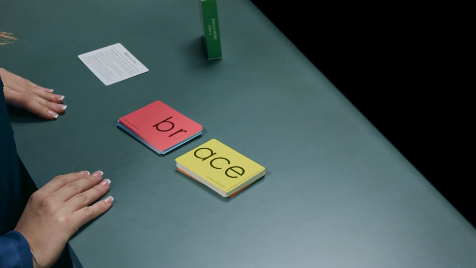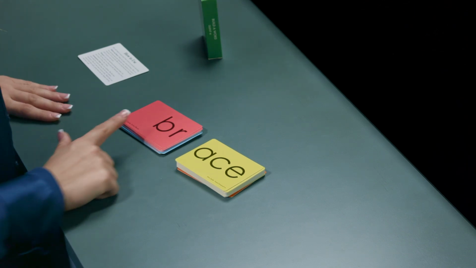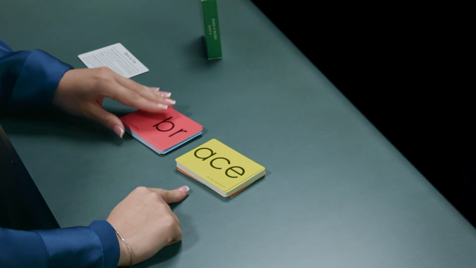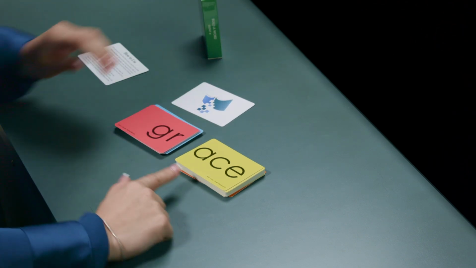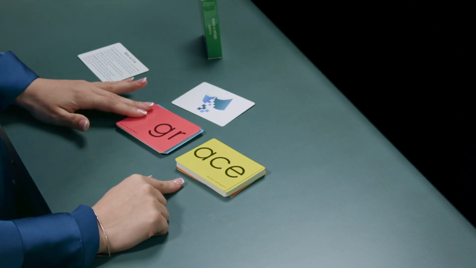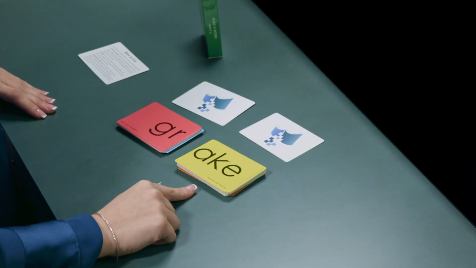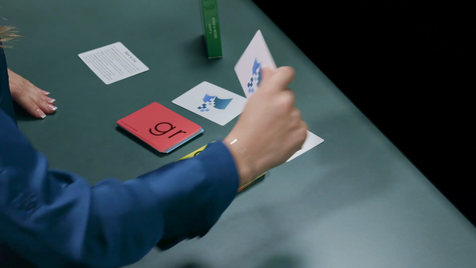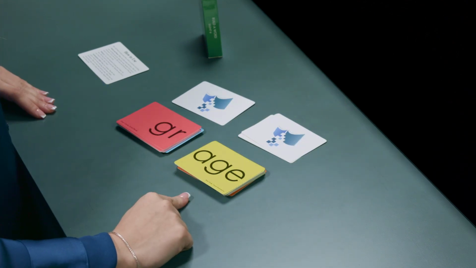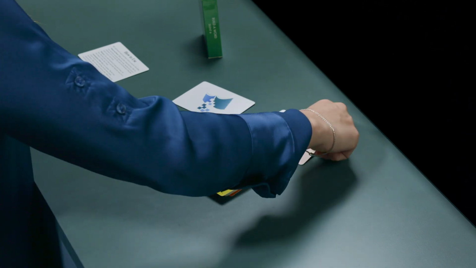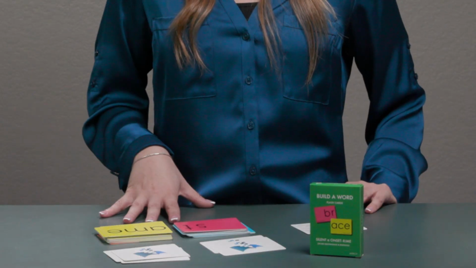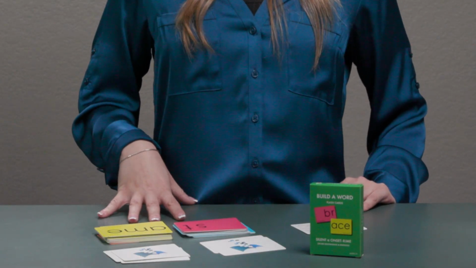The goal of this game is to flip over cards until you come up with a real word. Let's start. Here we've got brace. That one's real, so let's see what happens when we flip this one. Grace. Perfect. That one is a real word, so let's flip the rhyme. Great. That one's not a real word, so let's flip the rhyme again. Great. That one is not a real word, so let's flip the rhyme again. Like we see here, even when you come up with nonsense words in this game, it's great repetition and practice for students to develop the skills to become capable readers. This is just one option, but there is a wide variety of games to play with these cards.